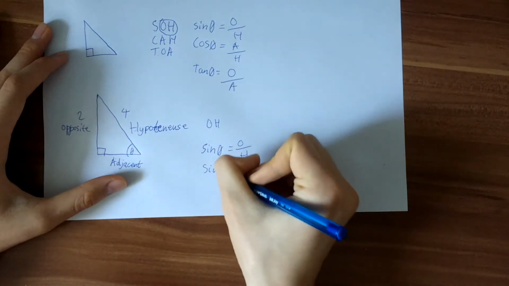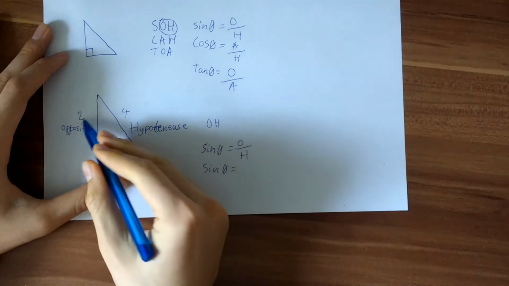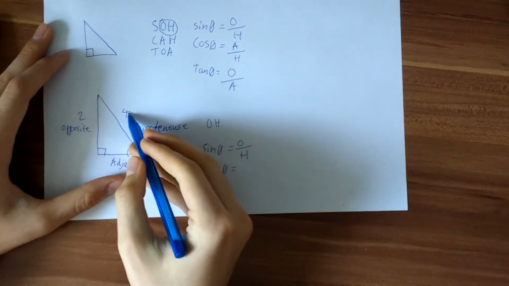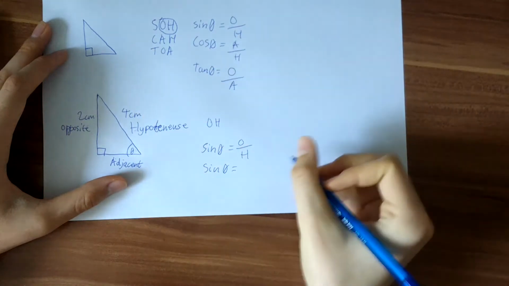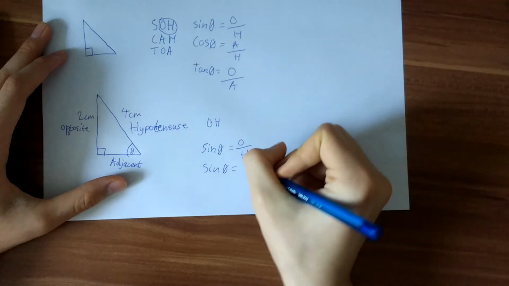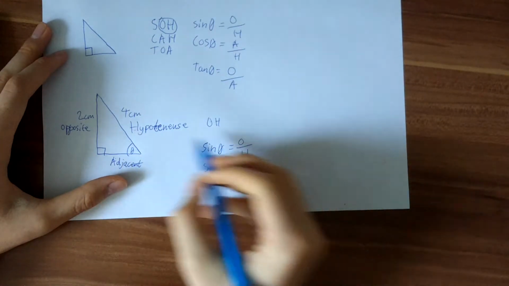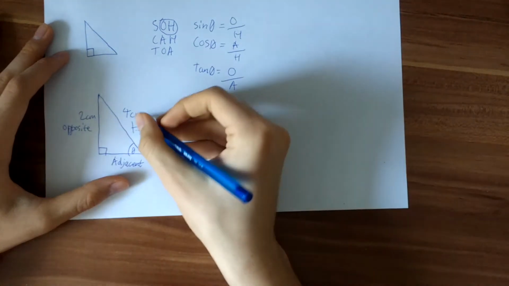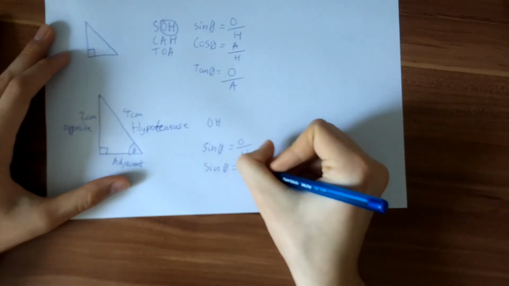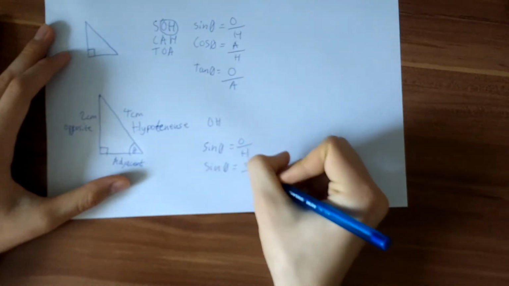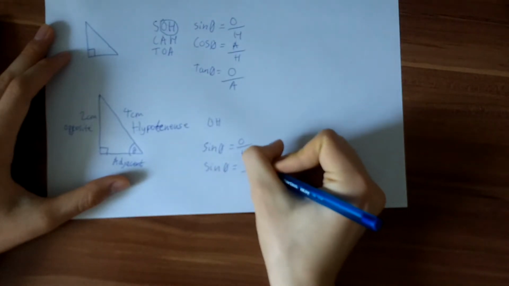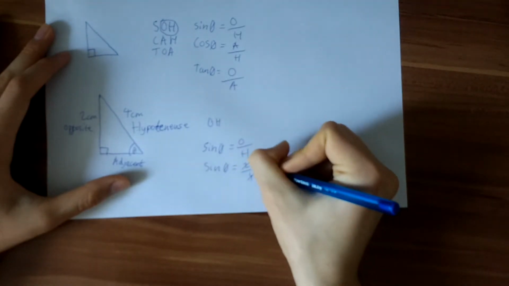Then sine theta equals, so then we substitute in these two measurements. Let's say these are in centimeters, because you'd usually have a unit when you're trying to do that. So sine theta equals, so the opposite is 2, so that would be 2 over 4. So if we simplify the fraction, that becomes 1 over 2.